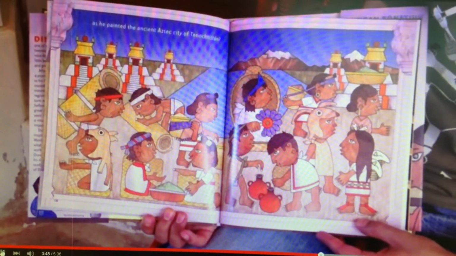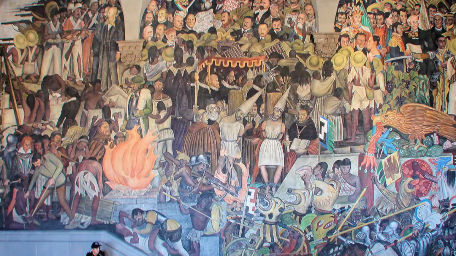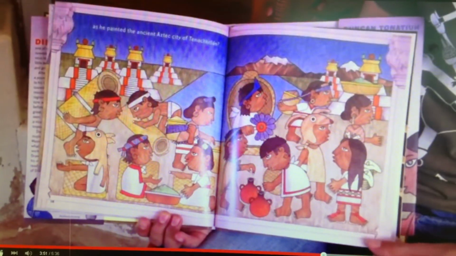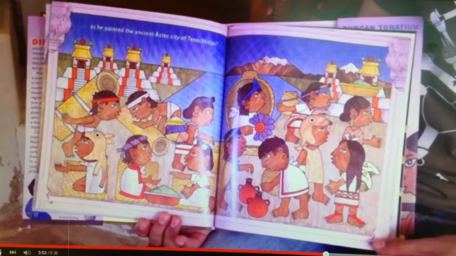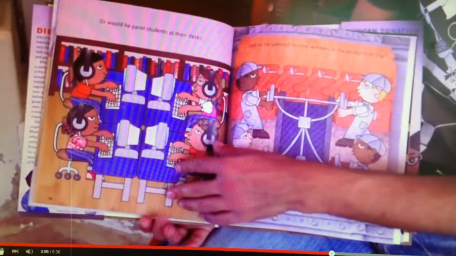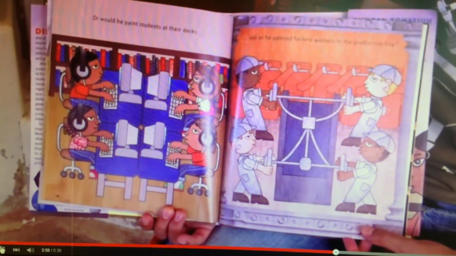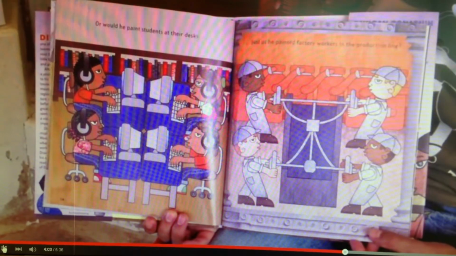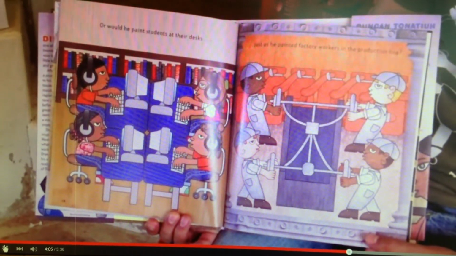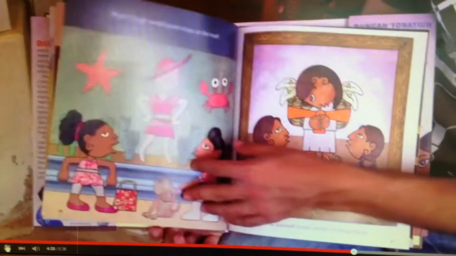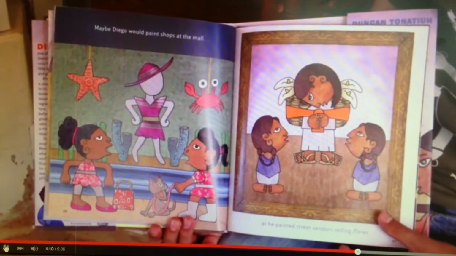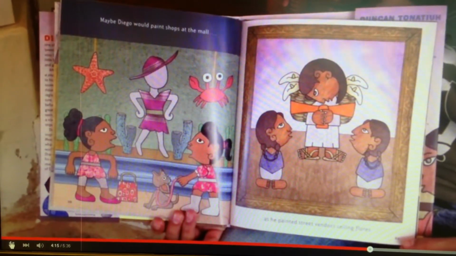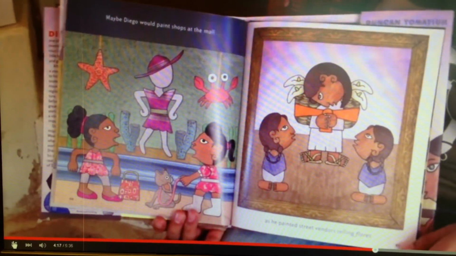As he painted the ancient Aztec city of Tenochtitlan? Or would he paint students at their desks, just as he painted factory workers in the production line? Maybe Diego would paint shops at the mall, as he painted the street vendors selling flores.